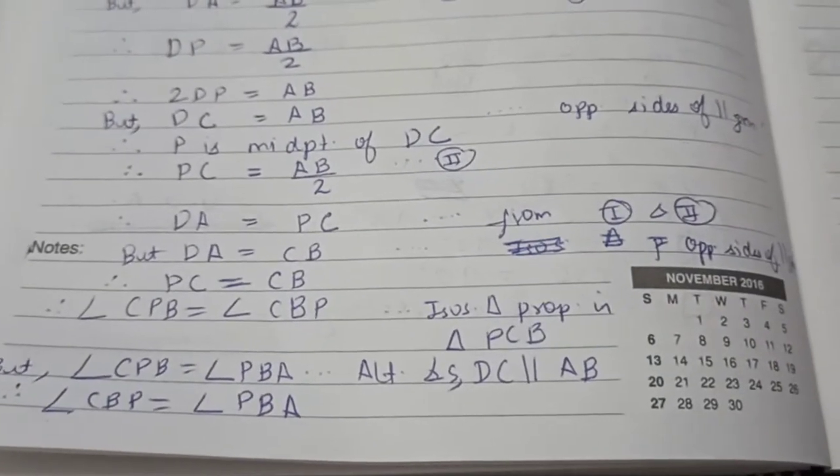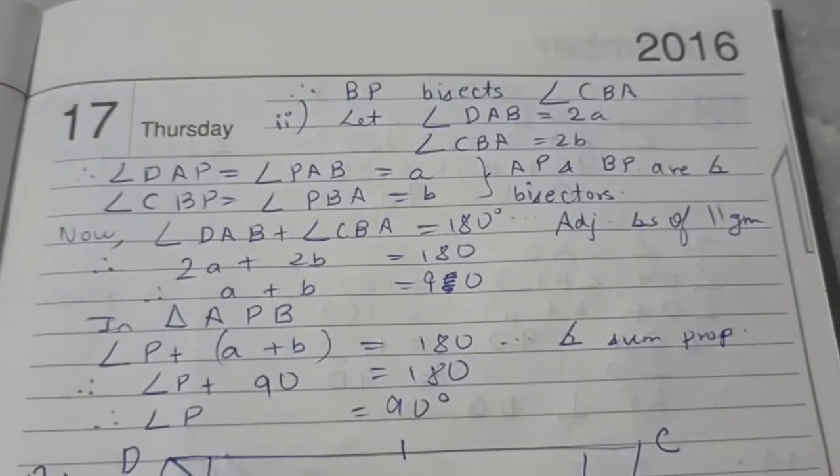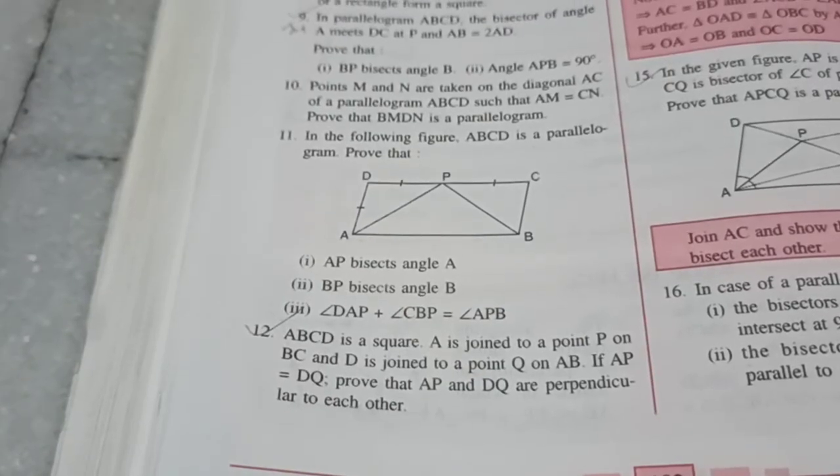Further, and final steps. Now the 12th sum. Try to draw the diagram on your own. Let's see if you can get it.